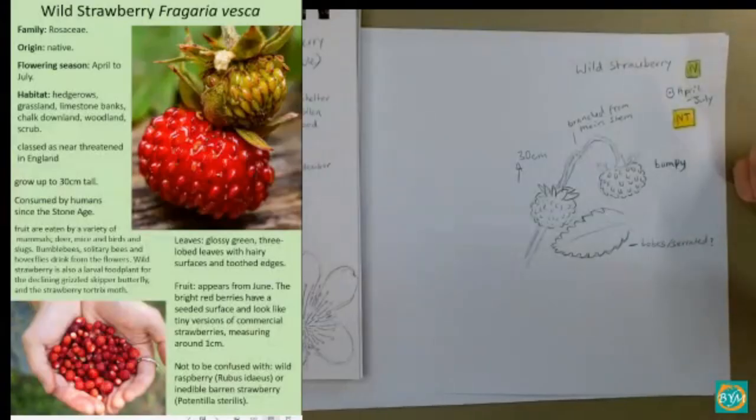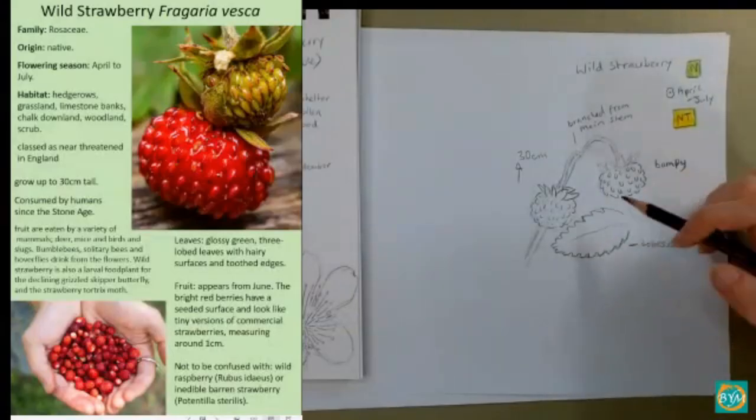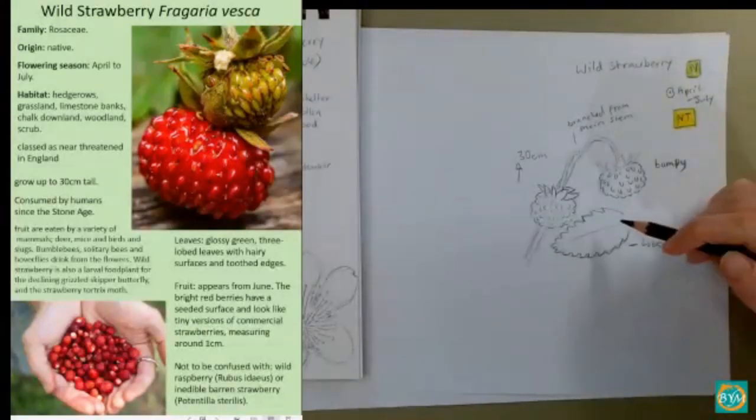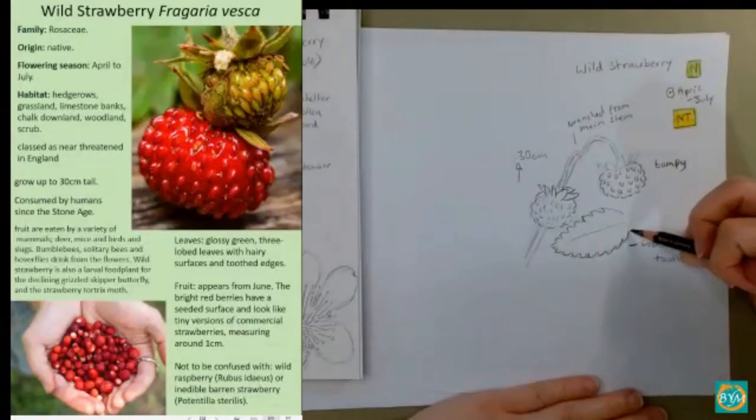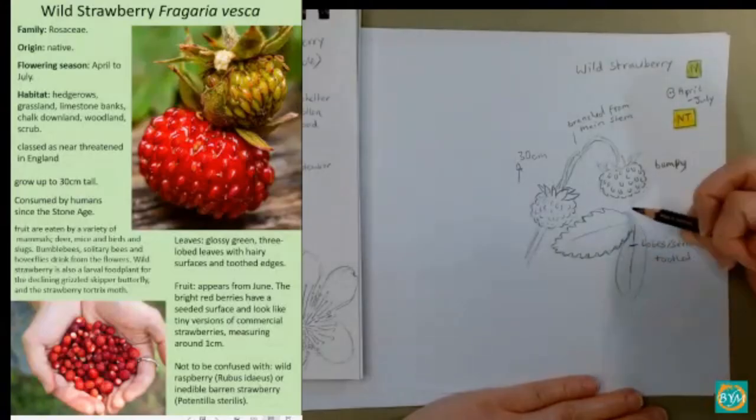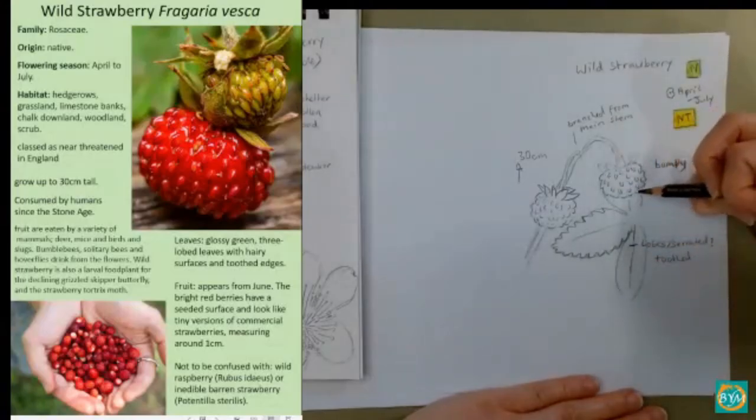please do. A little note about the leaves. Again, glossy green leaves with 3 lobed leaves and toothed edges. So I'm going to answer my question here. Is it lobes or is it serrated? It's actually called toothed. But where the lobes come in is, I haven't drawn, there will also be a leaf over here and a leaf over here, so behind that strawberry.